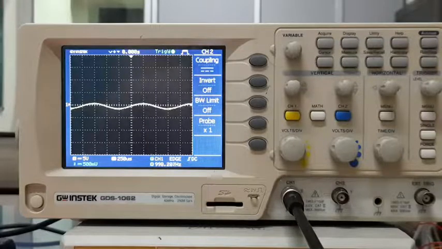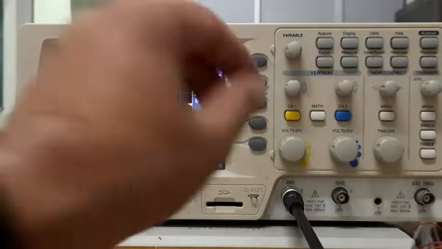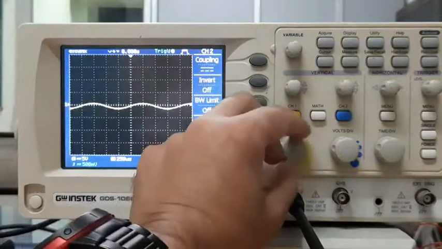But just as a precaution, never give more than 5 volts DC to this oscilloscope, and do not try to connect your normal AC line signal to this oscilloscope, because that's about 220 volts, and that will simply destroy it, right? So it will destroy the input channel, and once the input channel is destroyed, the oscilloscope is useless. Okay. So let's bring in this one to the correct range.